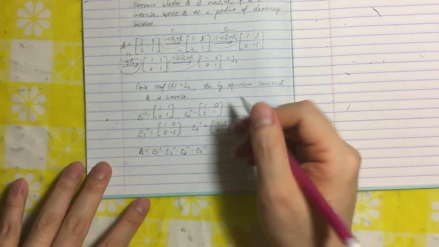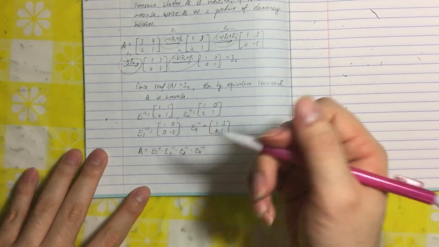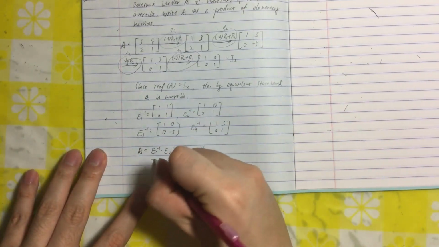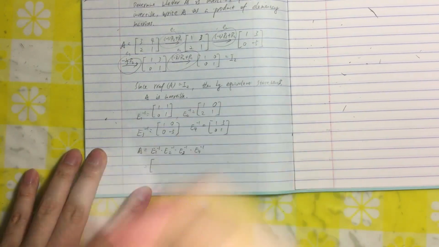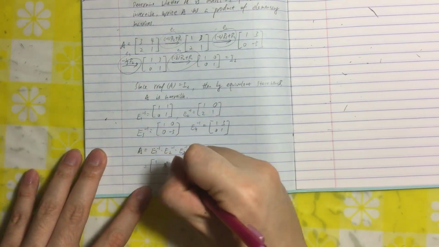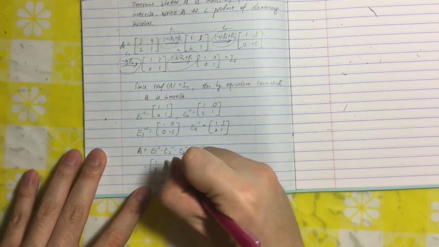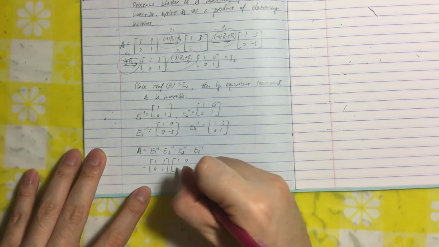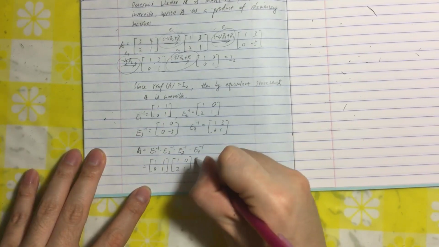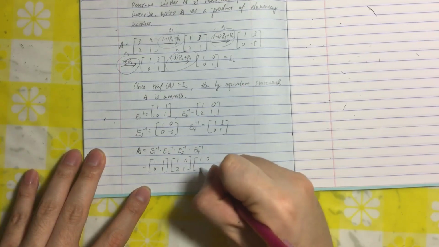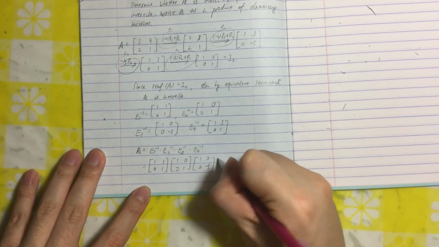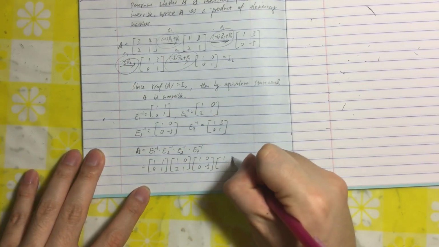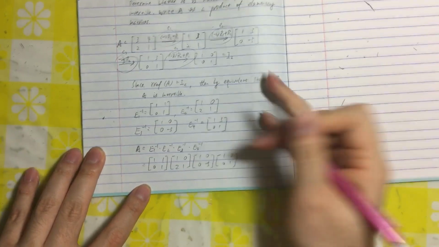Let's check. If we multiply out, we should get A. The inverse of E1 is 1, 1, 0, 1. The inverse of E2 is 1, 0, 2, 1. The inverse of E3 is 1, 0, 0, negative 5. The inverse of E4 is 1, 3, 0, 1.